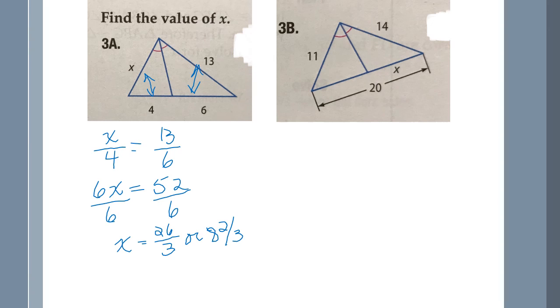All right, again, number 3b over here. We can set this up one of two ways. We could even set it up this way. We can set it up from here, and then we can set this up like this. So again, if this is x, this has got to be 20 minus x here. So let's set it up. 11 over 14. If I'm going left to right over here, equals 20 minus x over x.